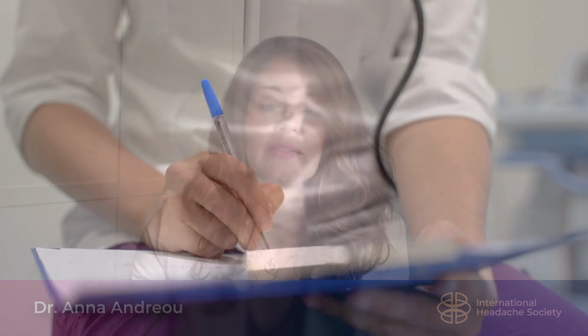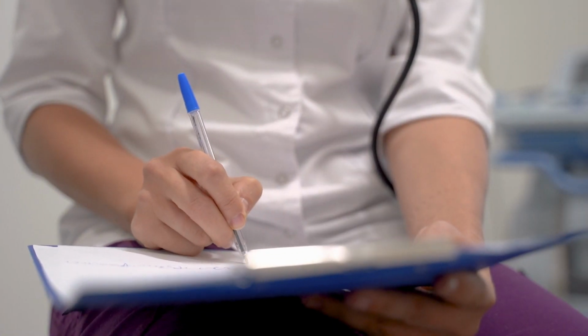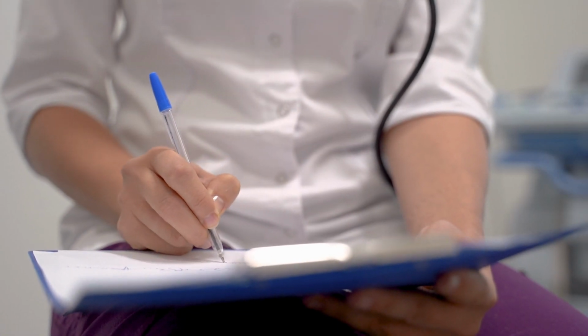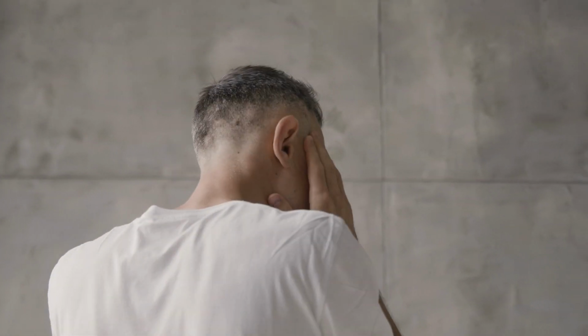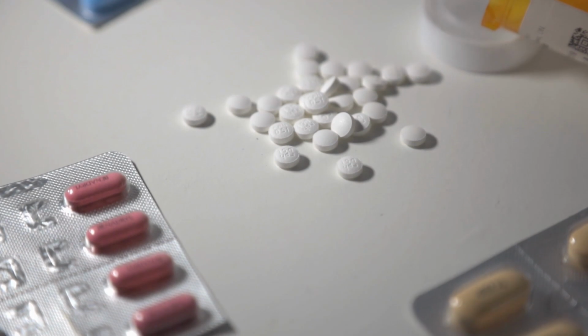The diagnosis of MOH, therefore, requires a careful history. A thorough examination is also necessary to exclude red flags, since multiple concurrent diseases may negatively affect the course of a pre-existing primary headache and prompt an increased use of acute medications.